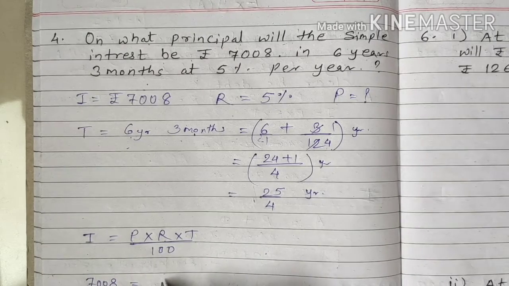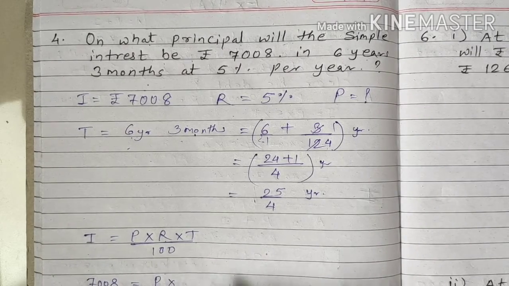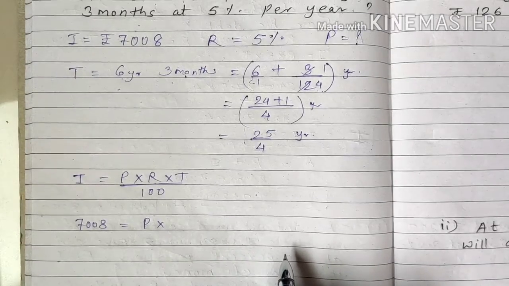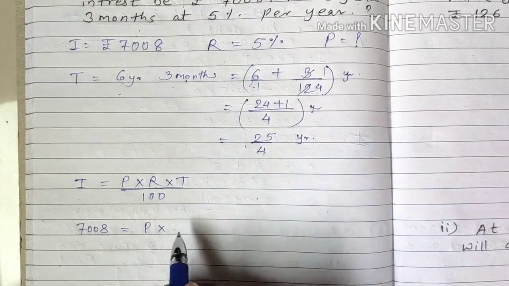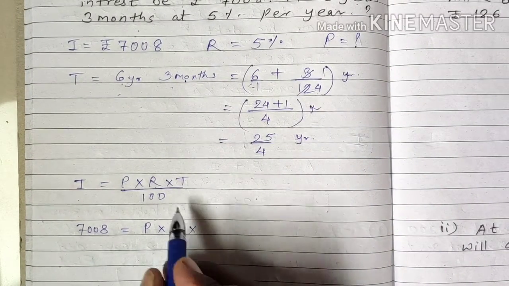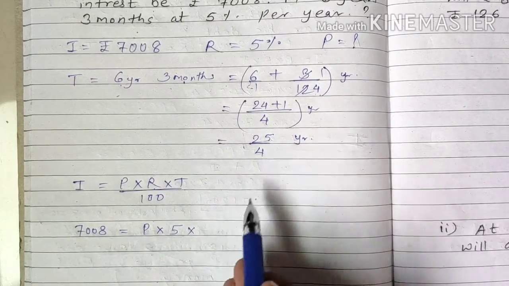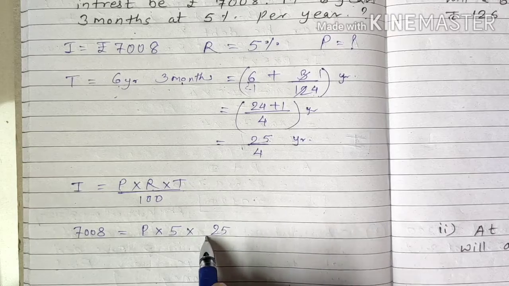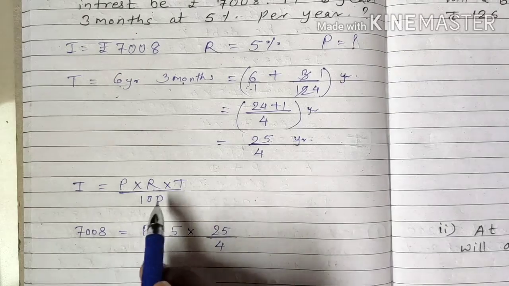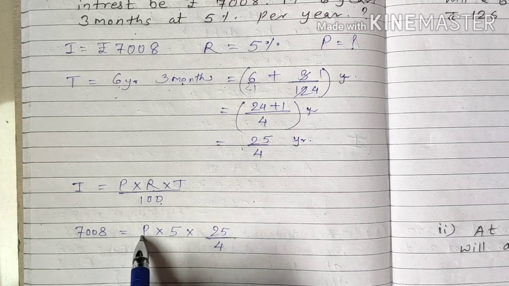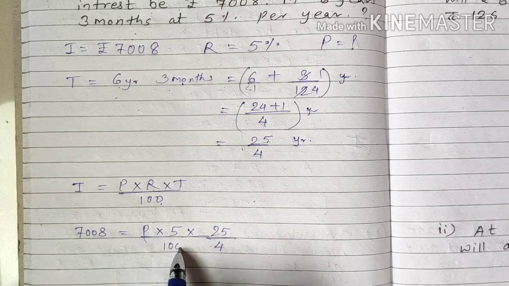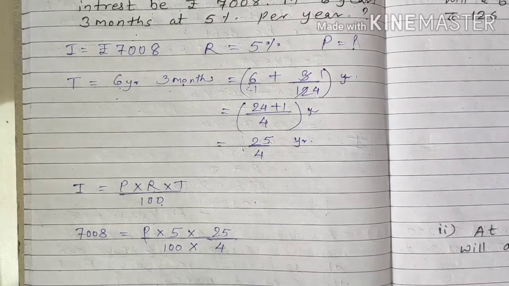Principal amount is unknown to us. What is the rate of interest given to us? 5. And what is the timing? Time is 25 by 4 years. So 25 upon 4 years. And this denominator is 100, so we can write this 100 here also with the multiplication of 4.